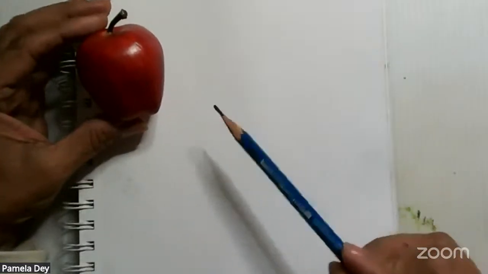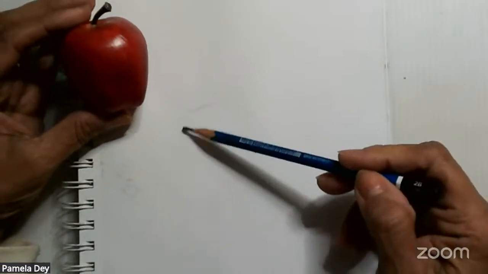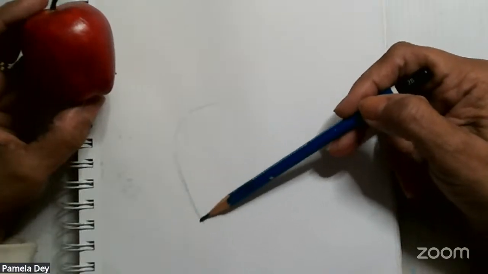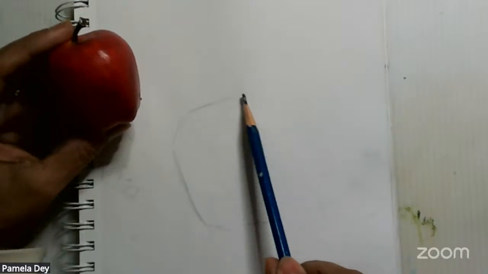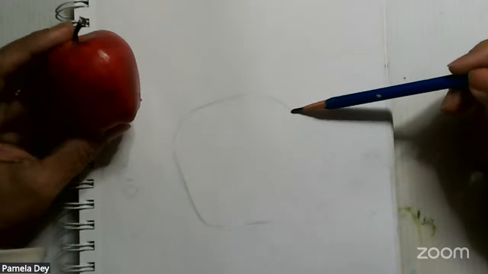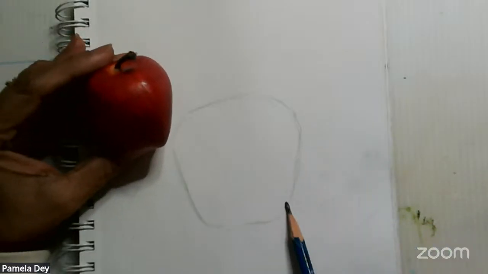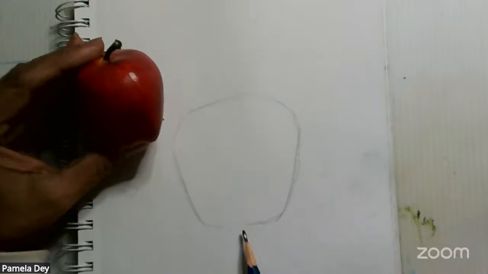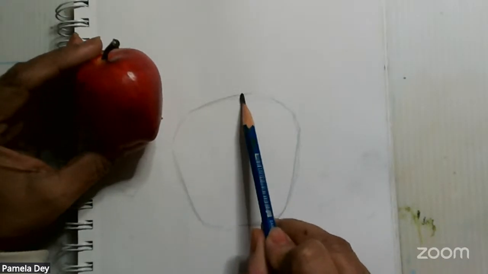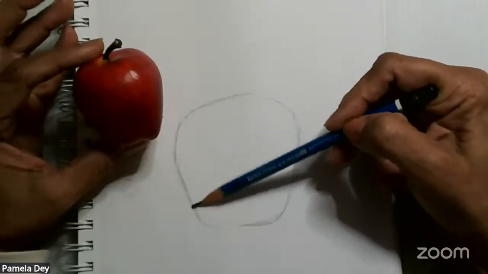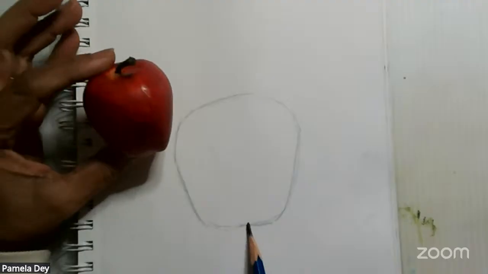And I will start with a very light touch of my pencil. So the pencil marks are very light at the beginning.